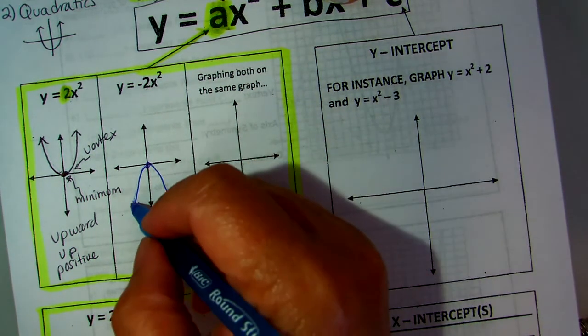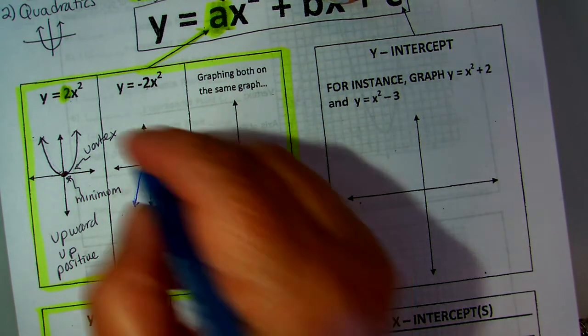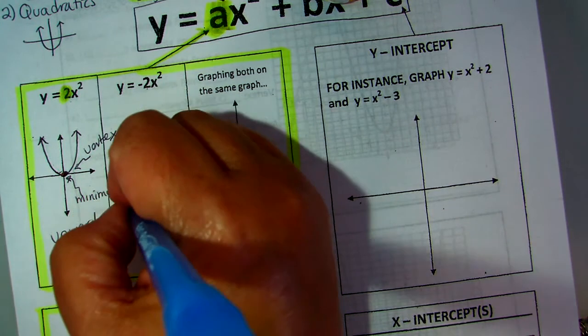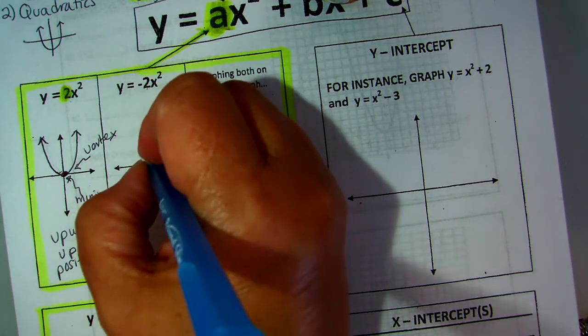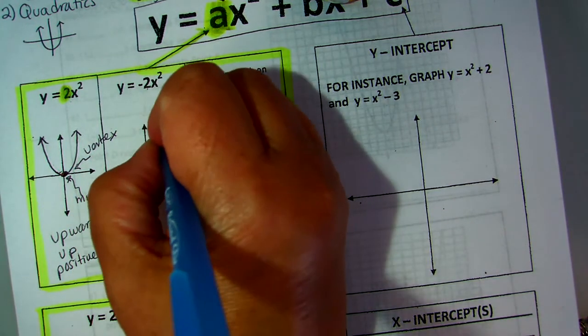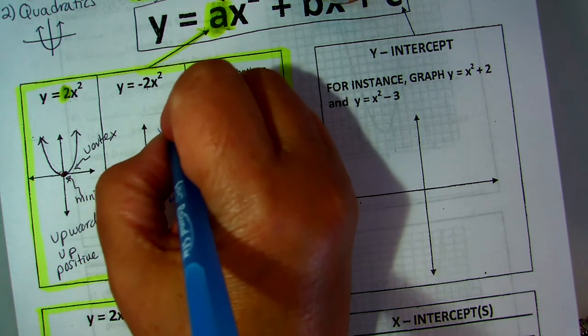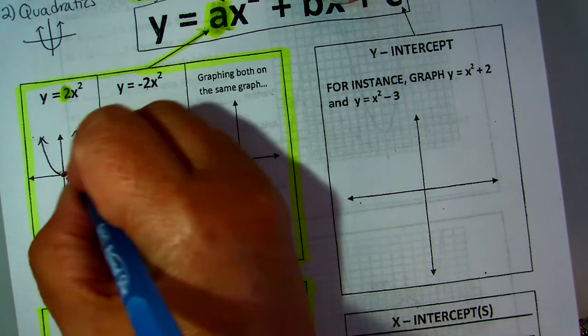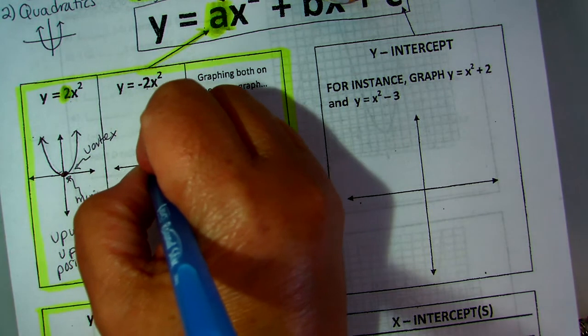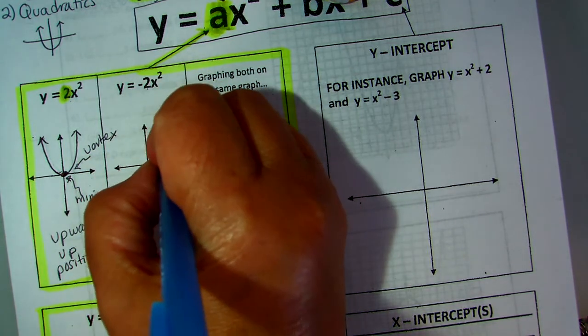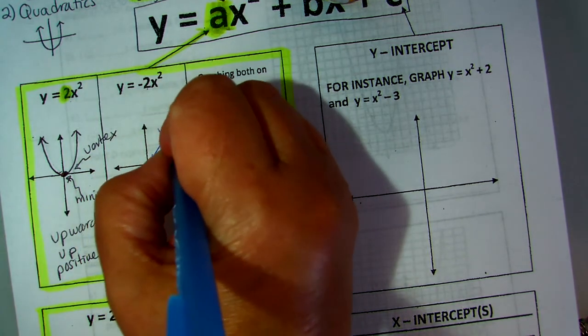That is a trajectory in the form of a parabola. Same thing, the point where the parabola changes direction is also called the vertex. But contrary to the other one, here we reach a maximum point, so that is called a maximum.